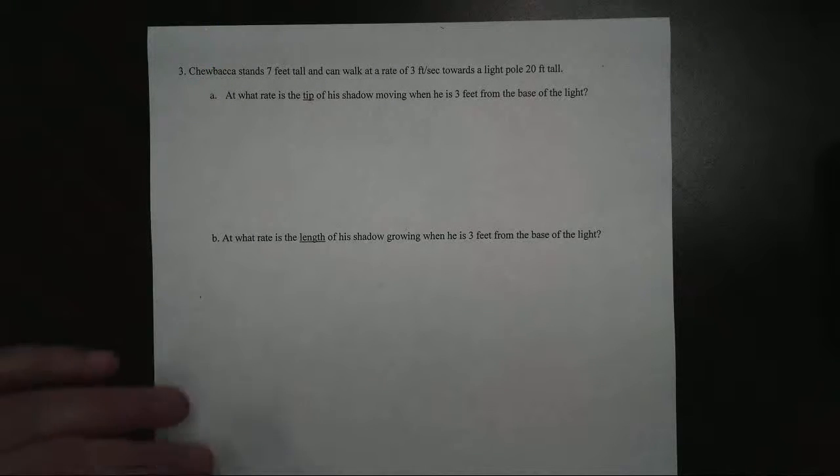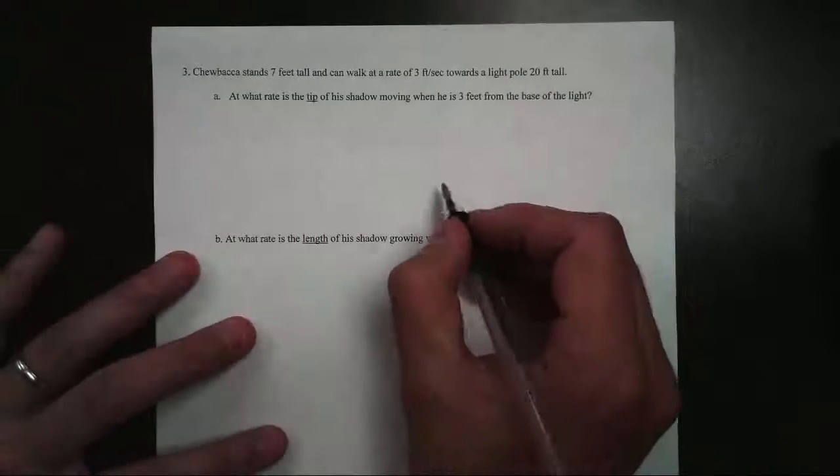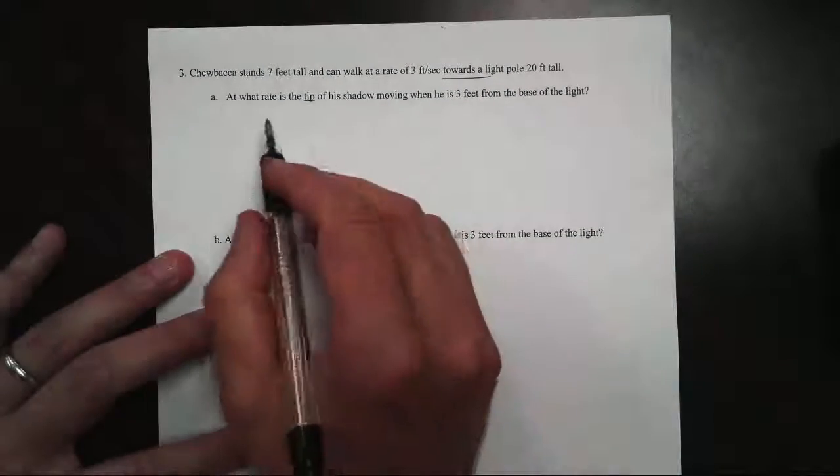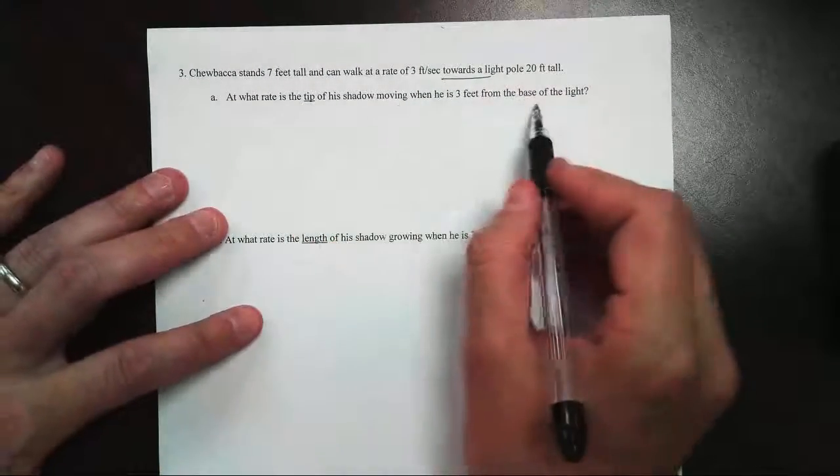Alright, sorry about that. Unfocused. Chewbacca. He stands 7 feet tall and can walk at a rate of 3 feet per second towards the light pole. Now the towards is going to mean something for us. 20 feet tall. What's the tip of his shadow moving when he's 3 feet from the base of the light?